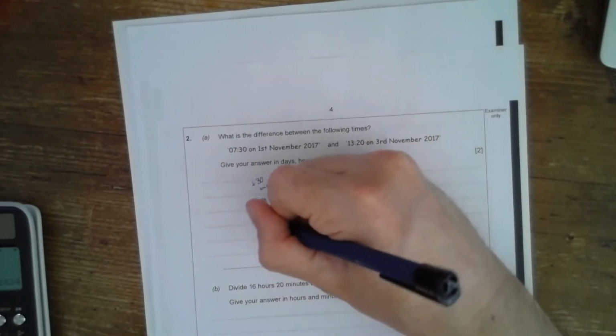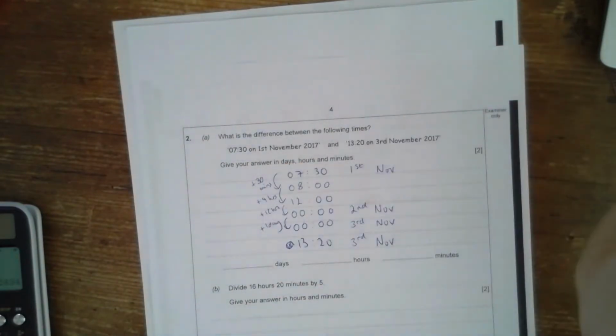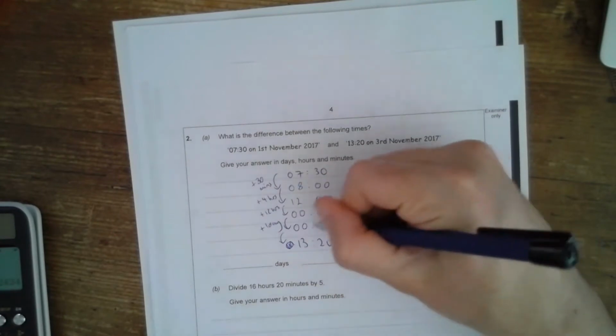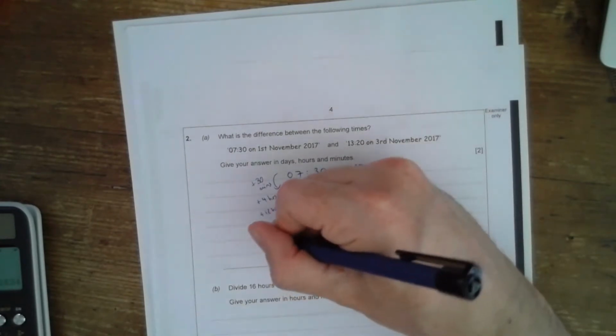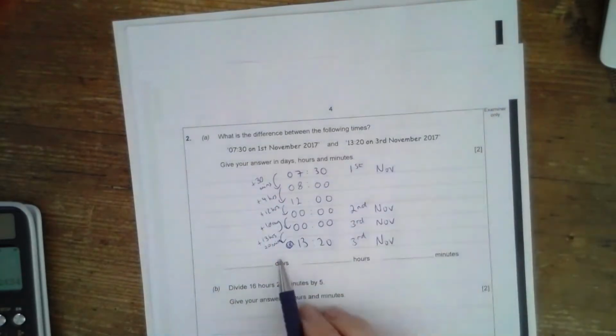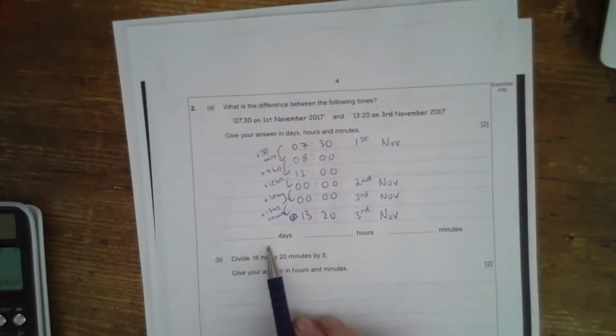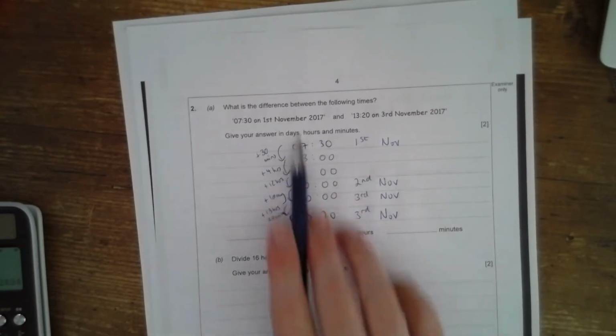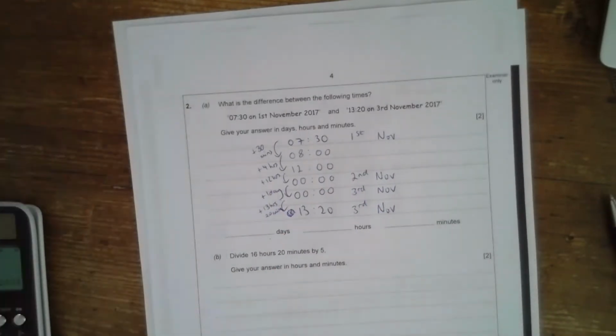So to do that, I've added 1 day. And then to get from midnight to 13:20, I've added 13 hours and 20 minutes. Okay, so what I'm asked to do now is to work out exactly how many days, hours, and minutes there was between this time. Now, I've broken them up into nice sort of bite-sized chunks.